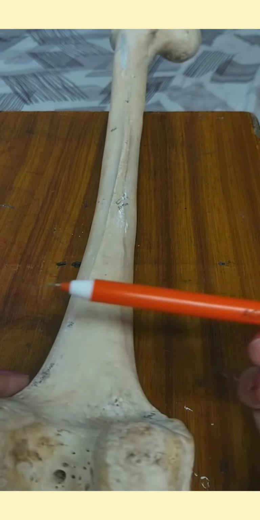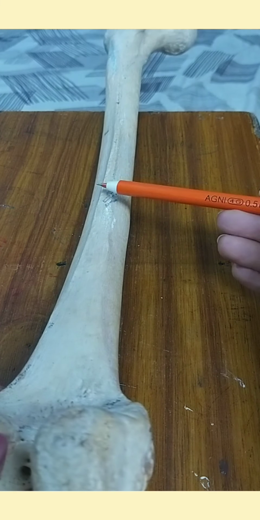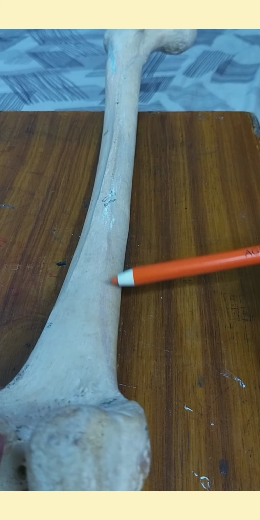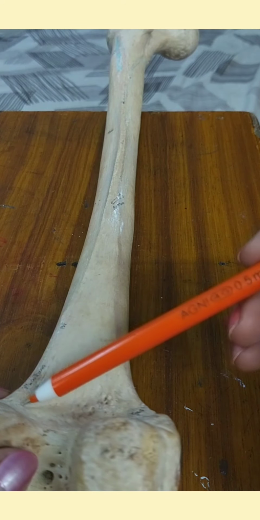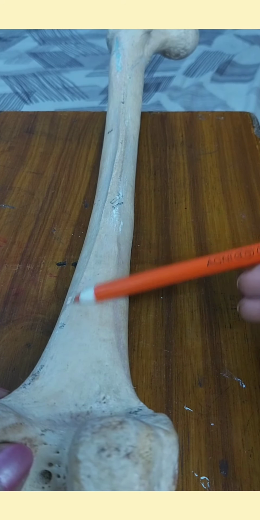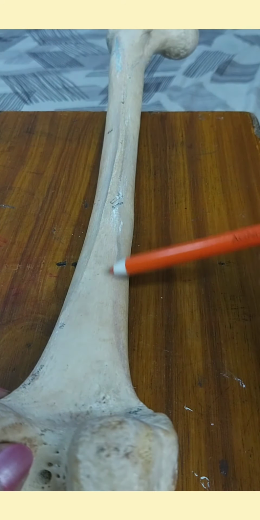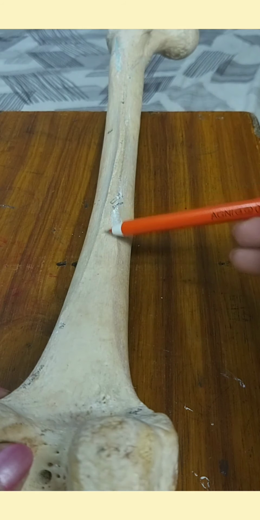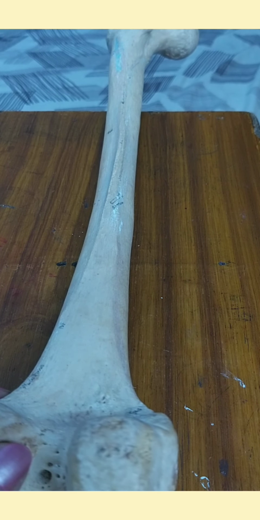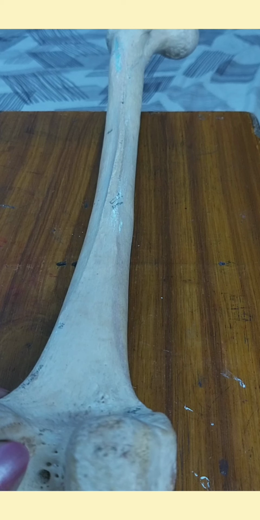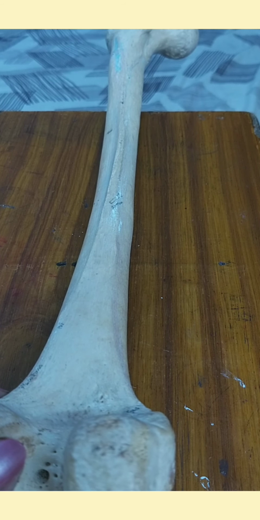Similarly, in the lower part posteriorly, the two lips of the linea aspera diverge and enclose a triangular area here, which is also called the popliteal surface, in the lower third of the shaft.